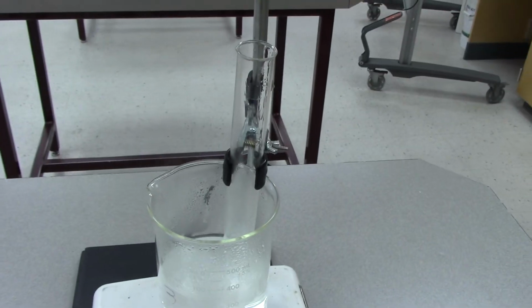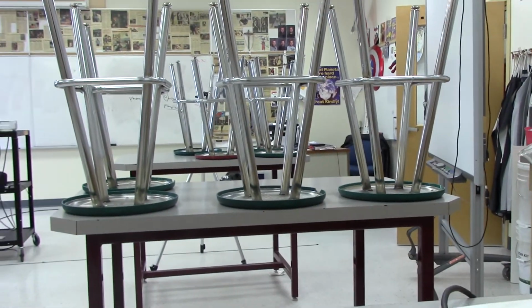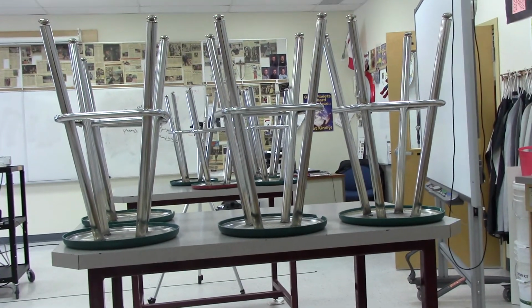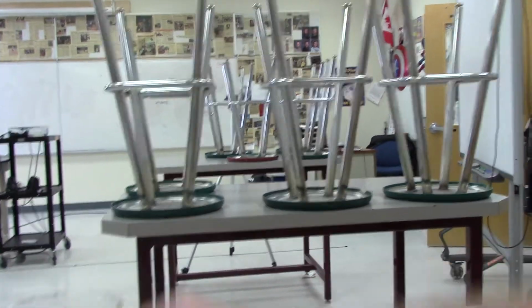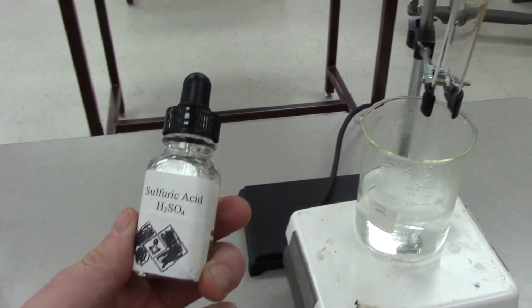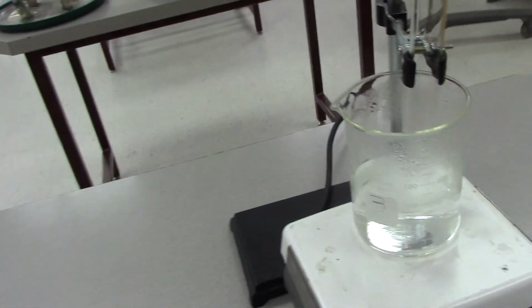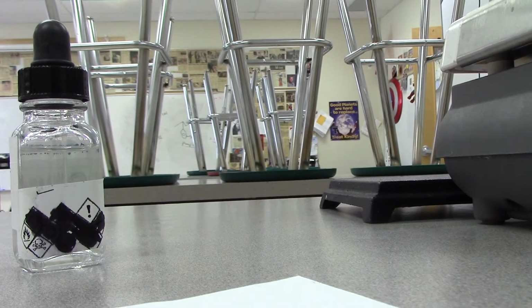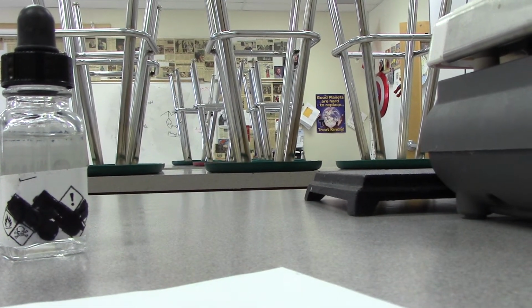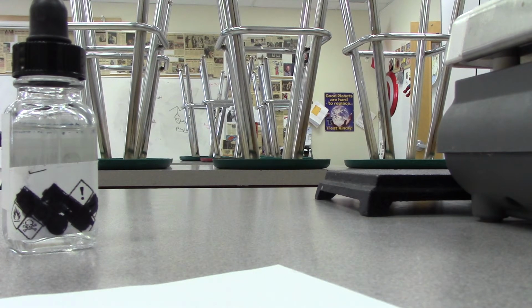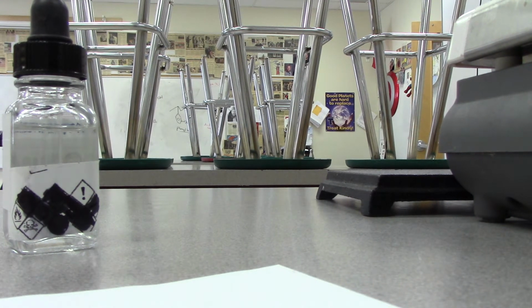Now I need my acid catalyst. This is 18 molar sulfuric acid. This is very, very concentrated. So I'm going to add my acid catalyst in here. Ten drops.